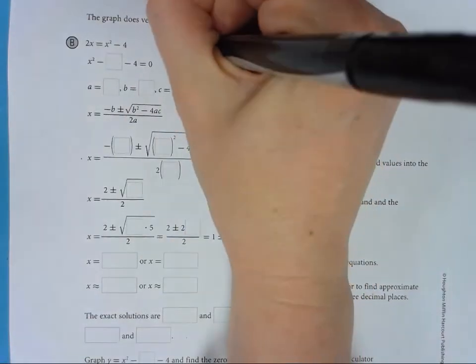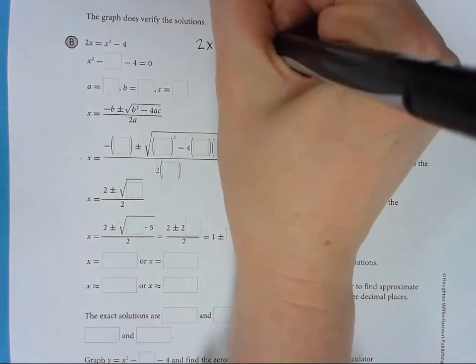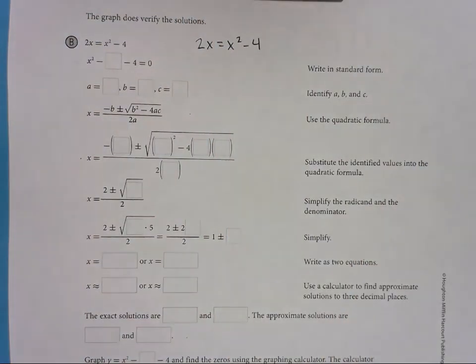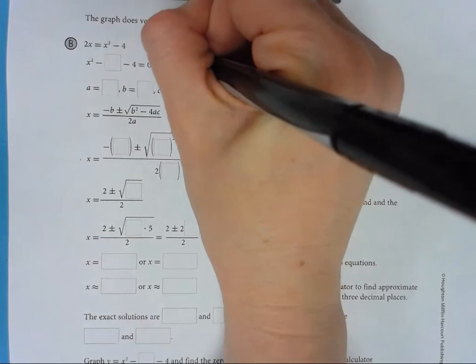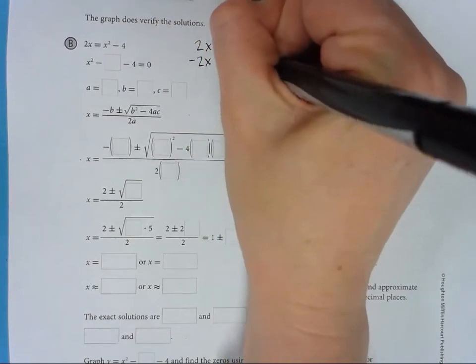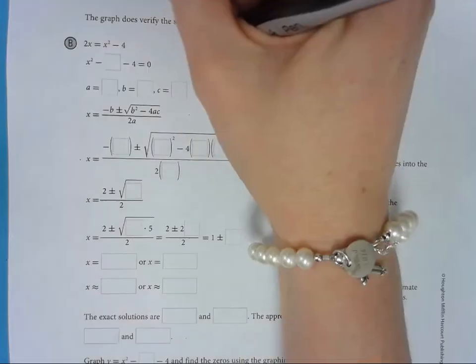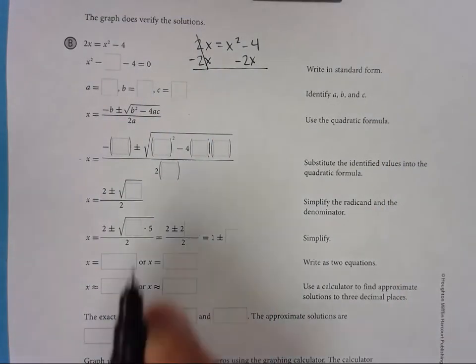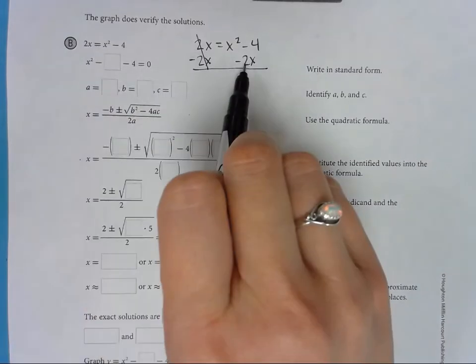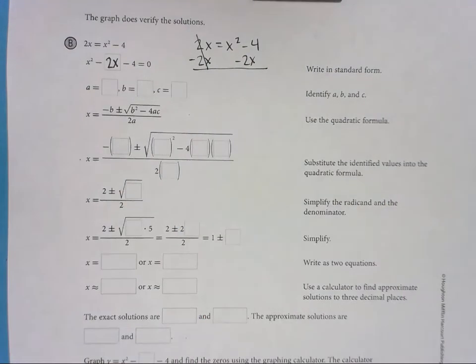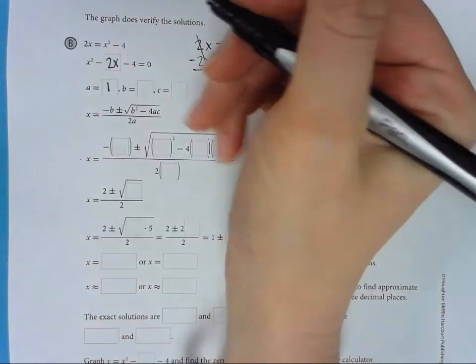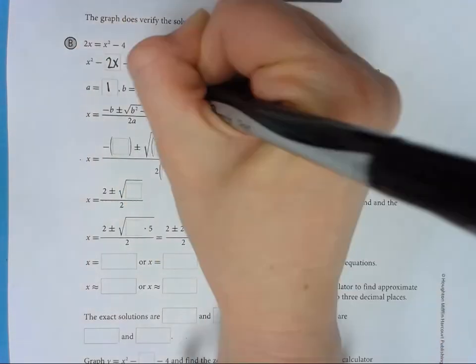So take 2x equals x squared minus 4 and move all the terms to the same side. So we're going to subtract the 2x and put it in the correct order. So we get 0 equals x squared is the first term, minus 2x is the second term, and then the minus 4. So now we can correctly name our a, b, and c once all the terms are on the same side. So we have a as 1, b is negative 2, and c is negative 4.